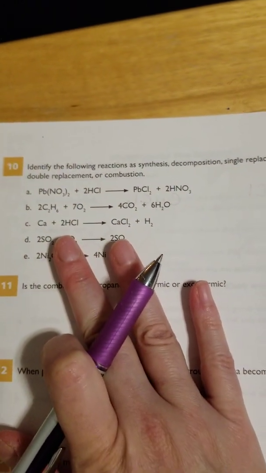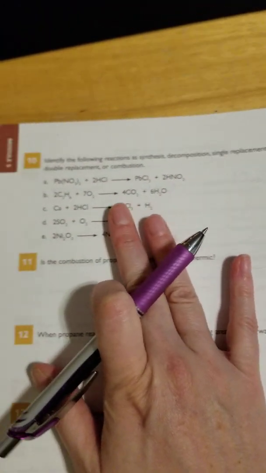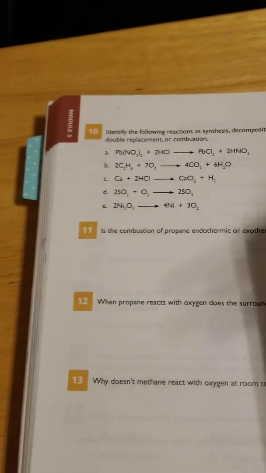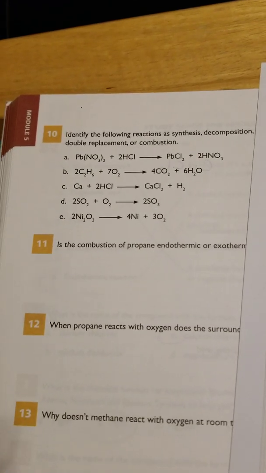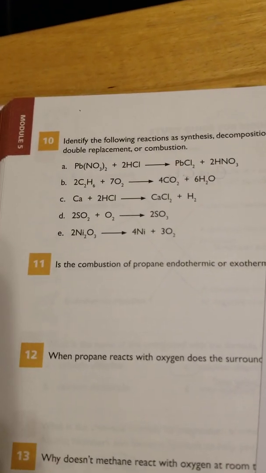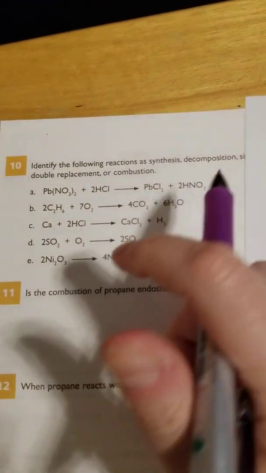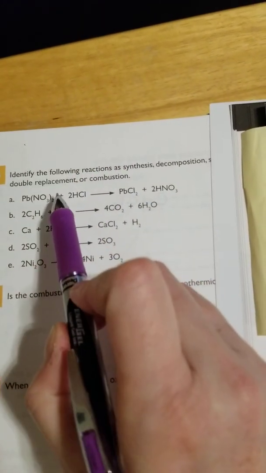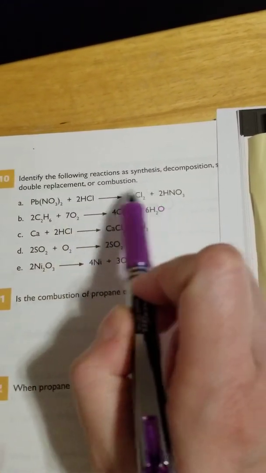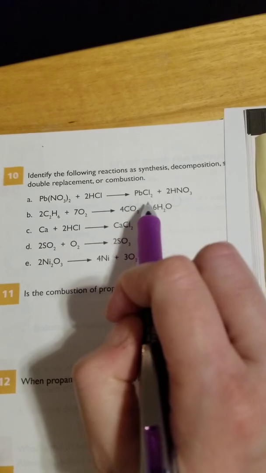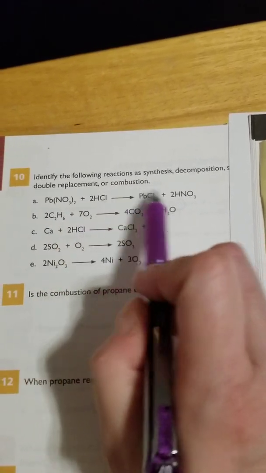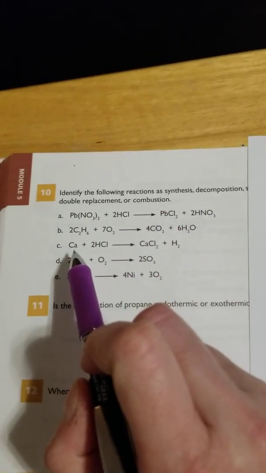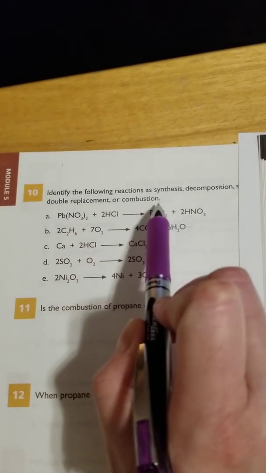Identify the following reactions as synthesis, decomposition, single replacement, double replacement, or combustion. Ooh, this sounds like it might be on a test because we already did this for something else. I think in a study guide. Okay, so we have to look for things synthesizing, decomposing, and coming apart, or if things are swapping around. And if they're swapping around, how many do they have in each of the compounds? This one looks like a clear swapperoo.